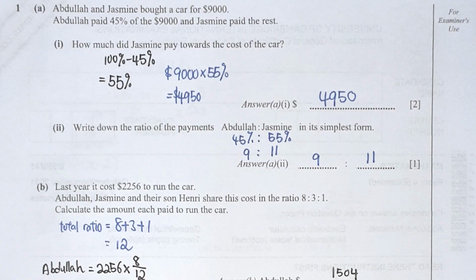For the first question here, 45% is paid by Abdullah and then Jasmine pays the rest. So 100% minus 45%, you will be left with a balance of 55%, and then you take 9,000 times 55%, you will get your final result as 4,950. Write down the ratio of payment, so you just write 45% to 55%. You should get your result as 9 to 11.